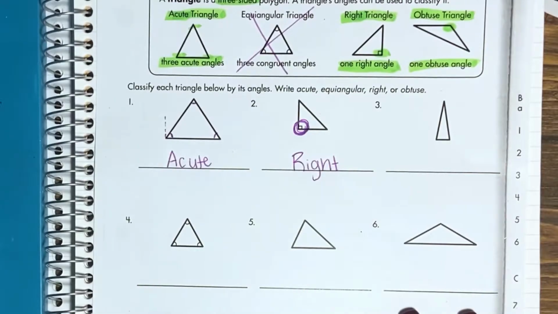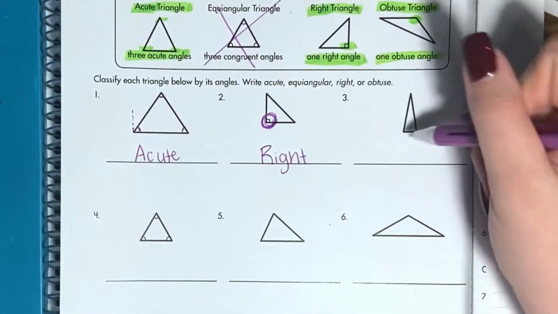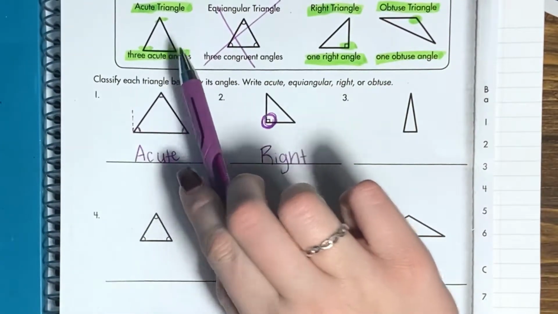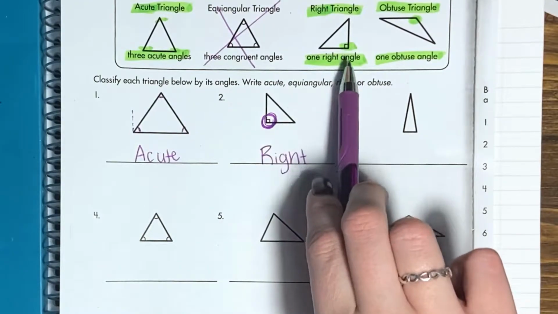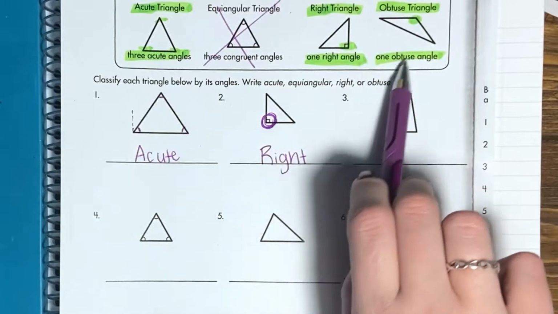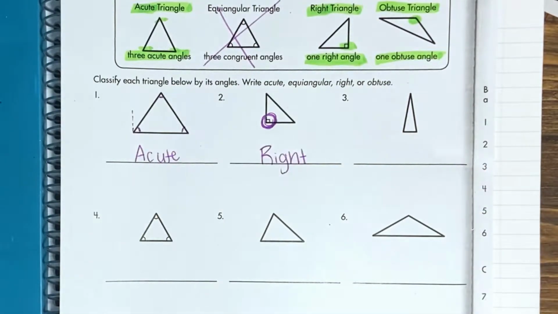All right, moving right along. Let's look at this next triangle here. Remember, acute has 3 acute angles, right has 1 right angle. Well, I don't see a right angle in there, so it's definitely not a right triangle. And then we have obtuse, and that's when you have 1 angle greater than 90. So let's look at our angles.